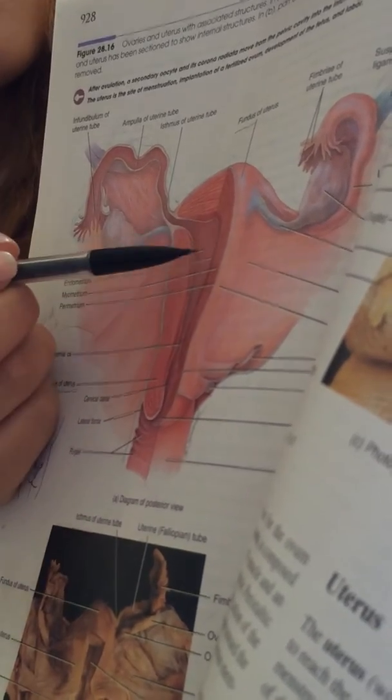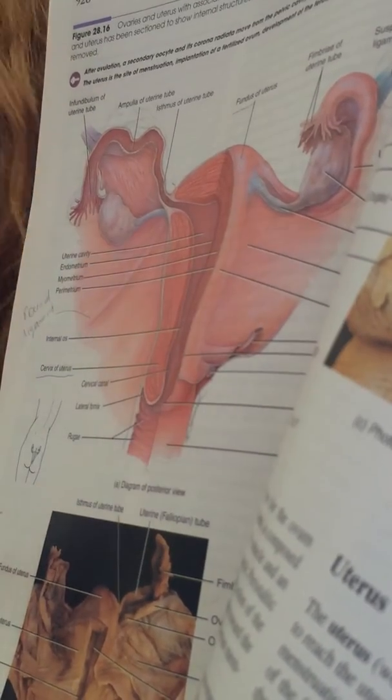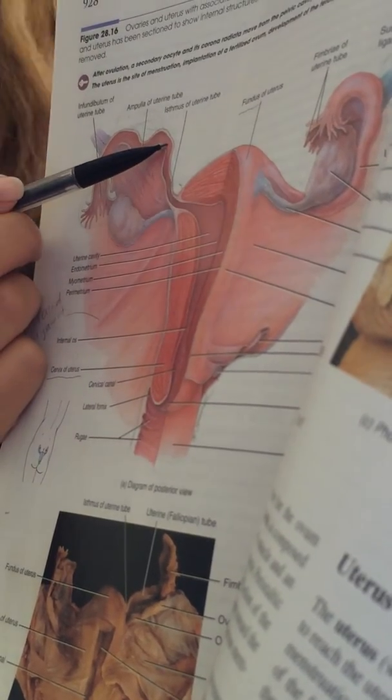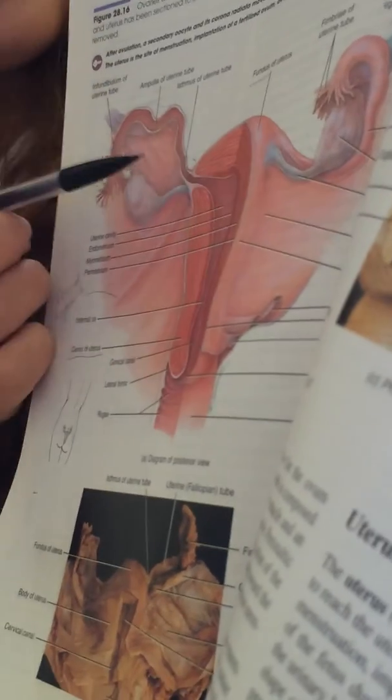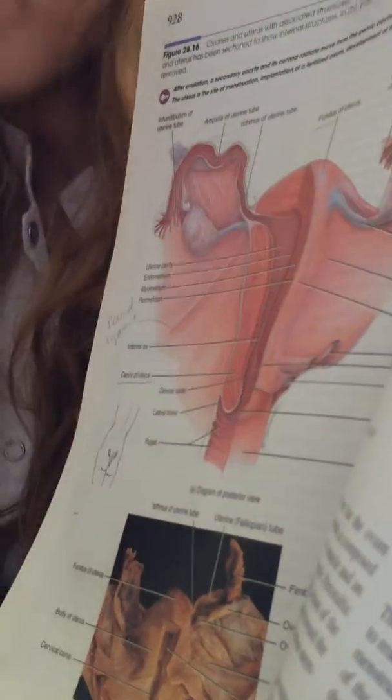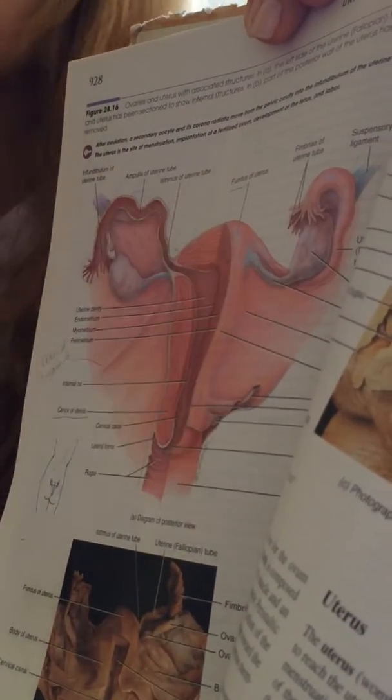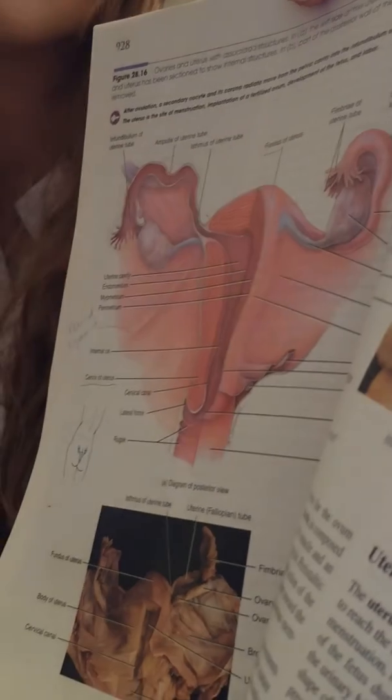As usual, here I forgot to tell about the layers, but let's say the layers of the uterus first, and then I will tell you the layers of the tube. So what layers do we have in general? In general, we have mucosa, submucosa, muscular, and serous or adventitia.